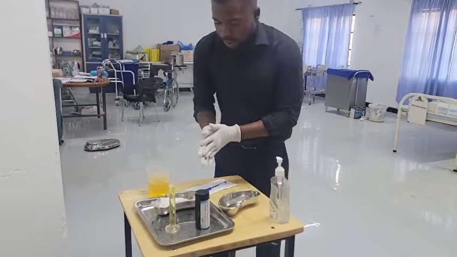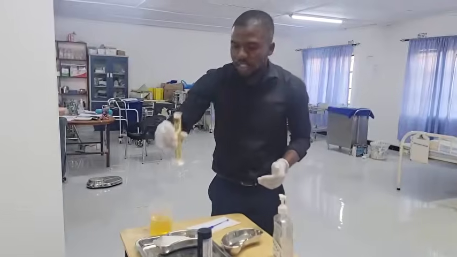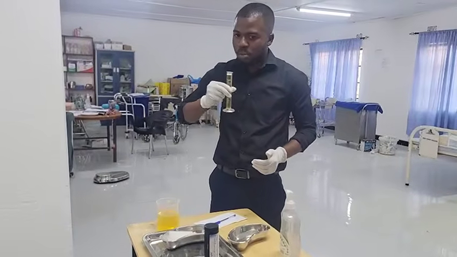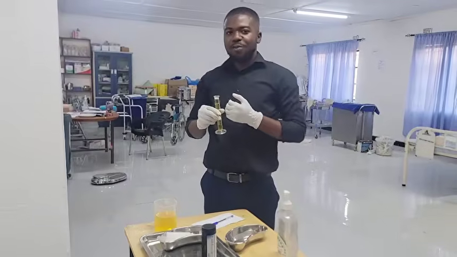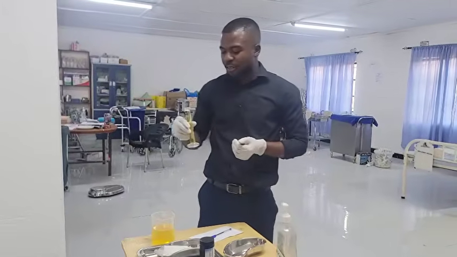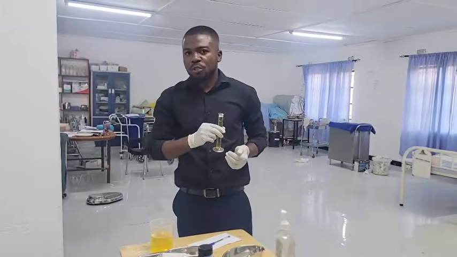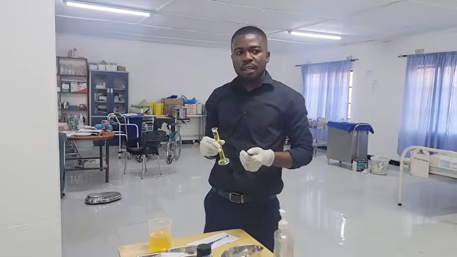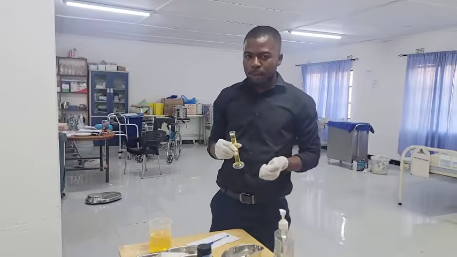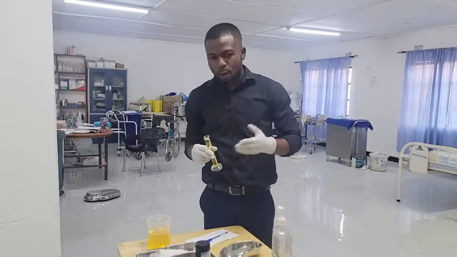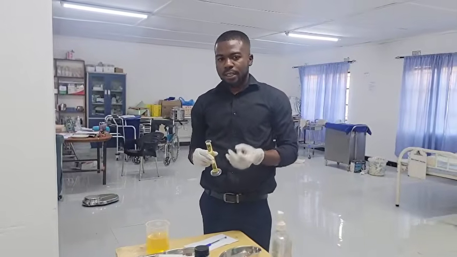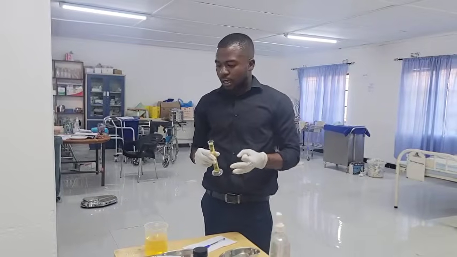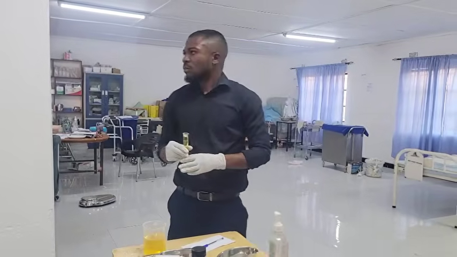After you do that, you lift it and smell the urine. Of course, don't bring it too close to your mouth. Remember, you are dealing with urine. For the smell, you say, my examiner, the smell is aromatic. That's the third property under the physical properties.